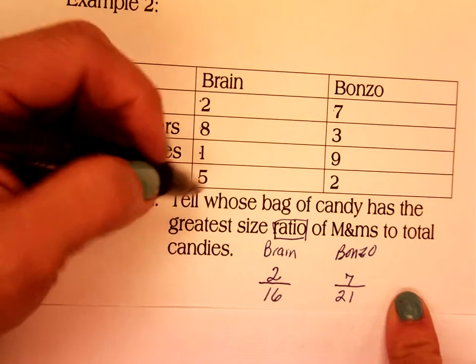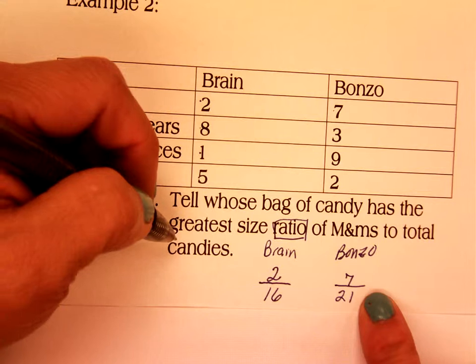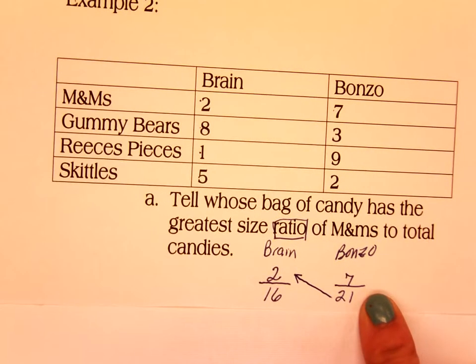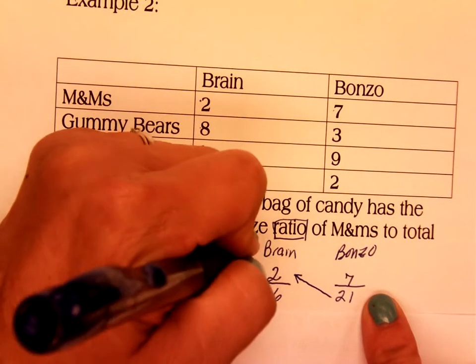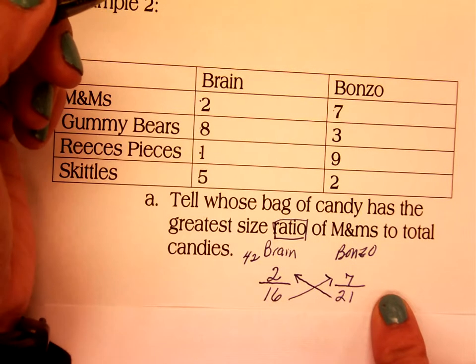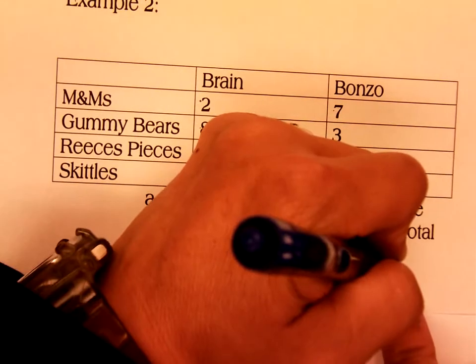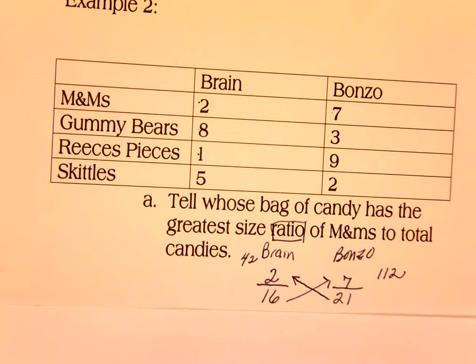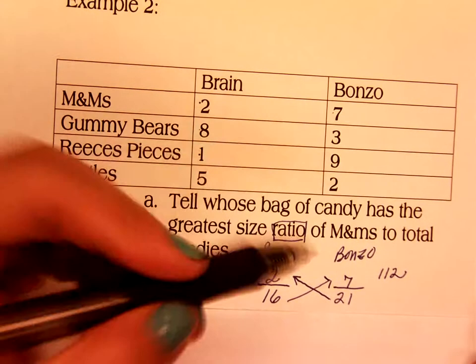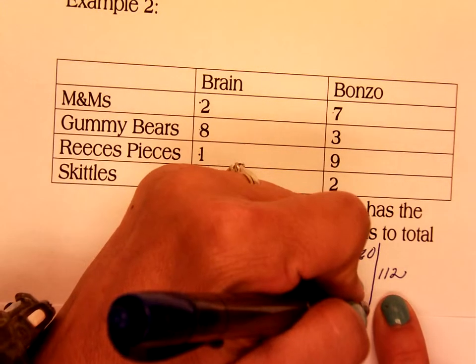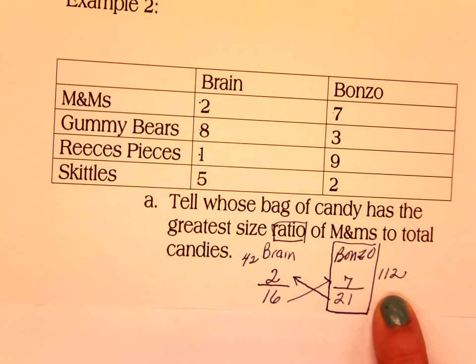And now to figure out which fraction is the greatest, you're going to multiply diagonally. So 21 times 2 is 42, and 16 times 7 is 112. Okay, so now you look. 42 and 112. Well, 112 is greater than 42, so you know that Bonzo has the greatest ratio of M&Ms to total candy.